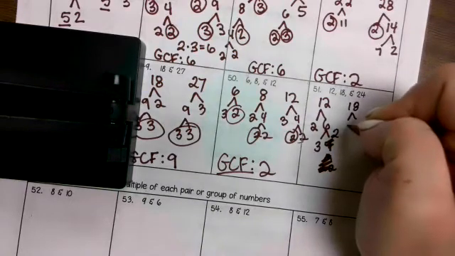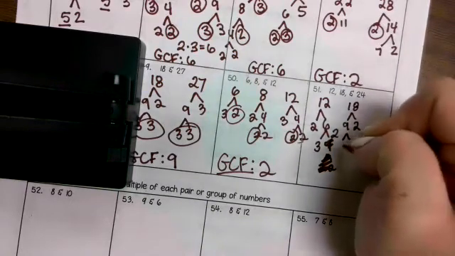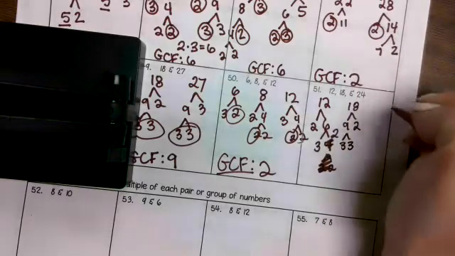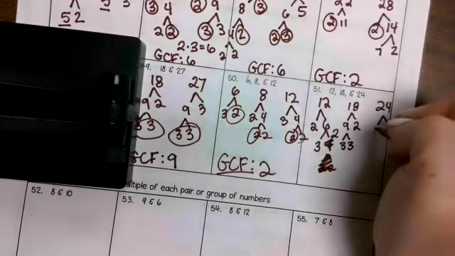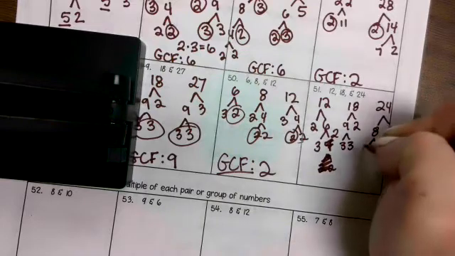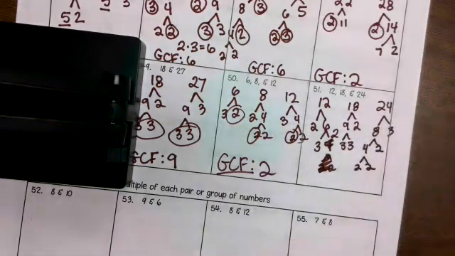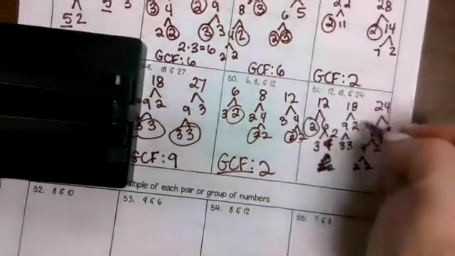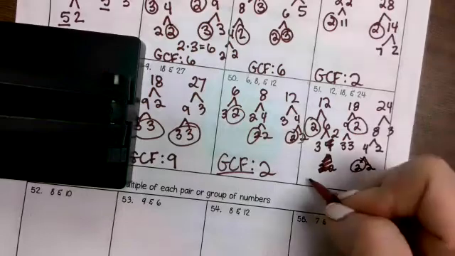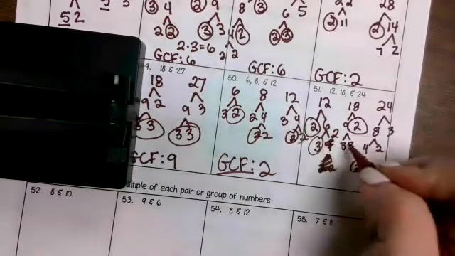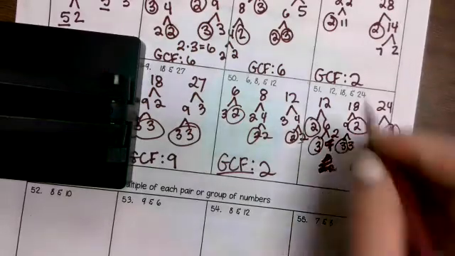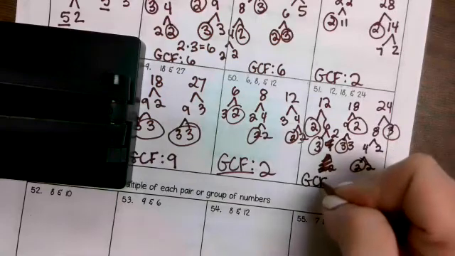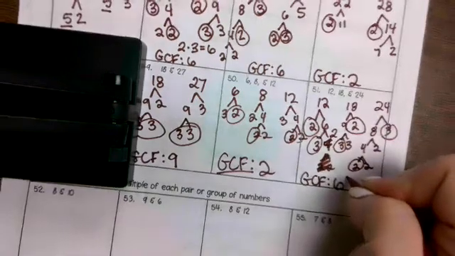All right, 18 is going to break down to 9 and 2, and 9 breaks down to 3 and 3. And in 24, we can do 8 times 3 to get 24, and 8 breaks down to 4 times 2, and we can break that 4 down to 2 times 2. So now we're seeing what do they all have in common? They all have at least 1 2. So, and I'm seeing they all have a 3. So our greatest common factor is 3 times 3, which is 6.